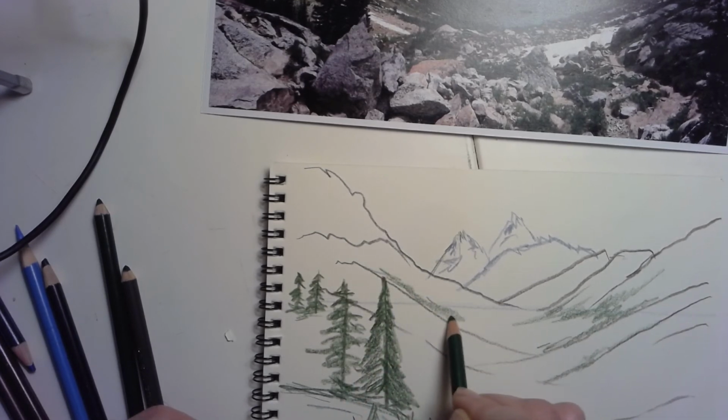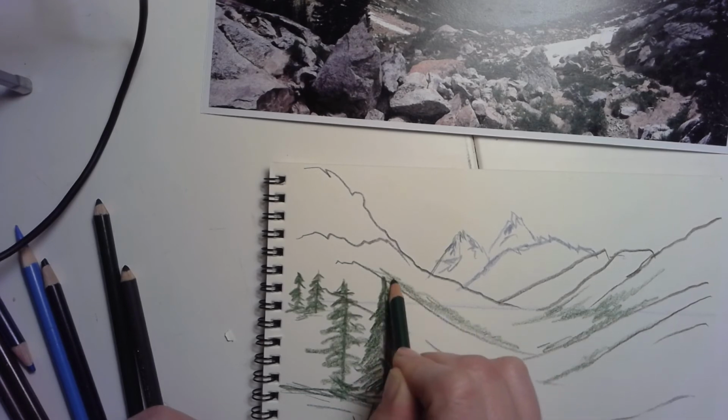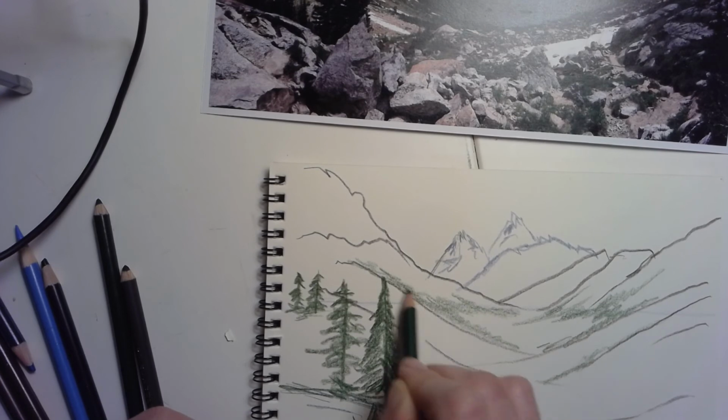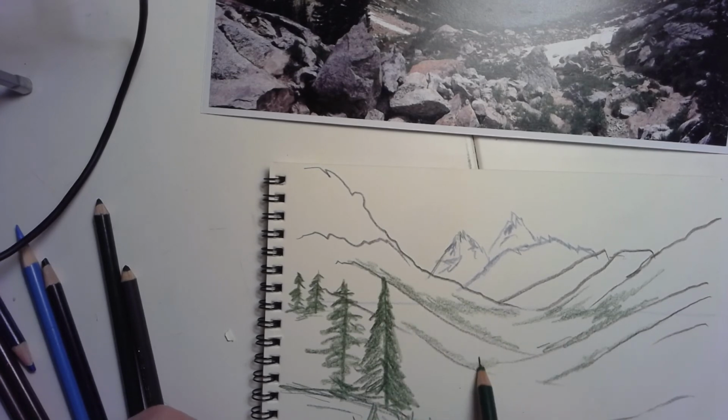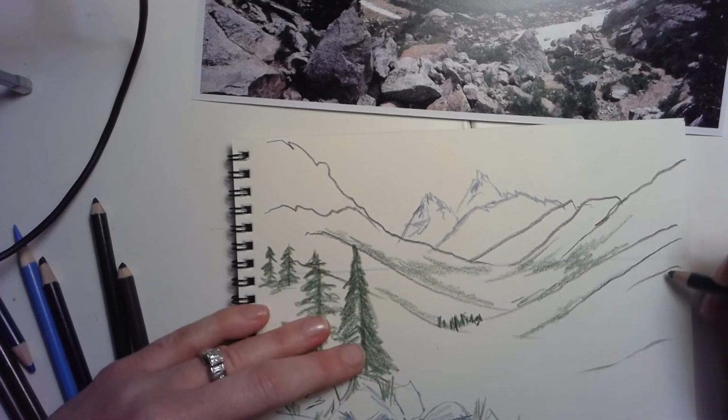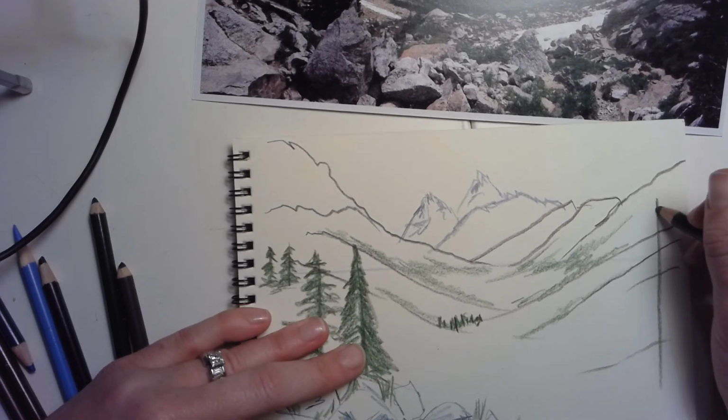I'm just adding some grasses to my valley and the bases of my mountains. These are some trees that are really far away in that valley. We'll put one over here too.